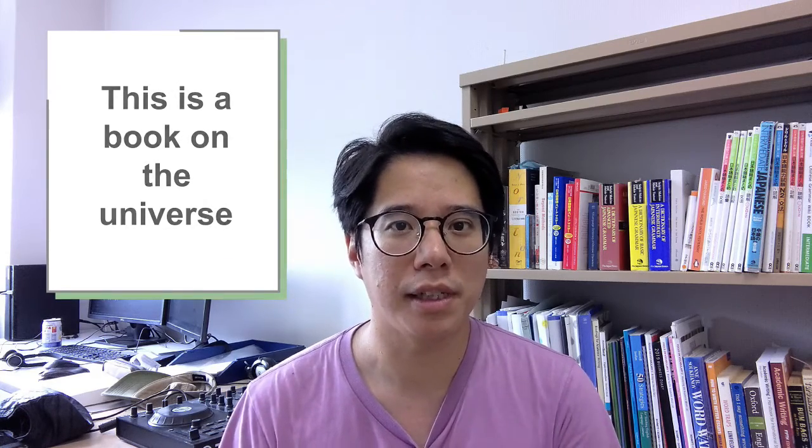However, learners can get confused because on also means the same thing in this kind of sentence. So this is a book on the universe also means that this is a book on the subject of the universe. So what is the difference?